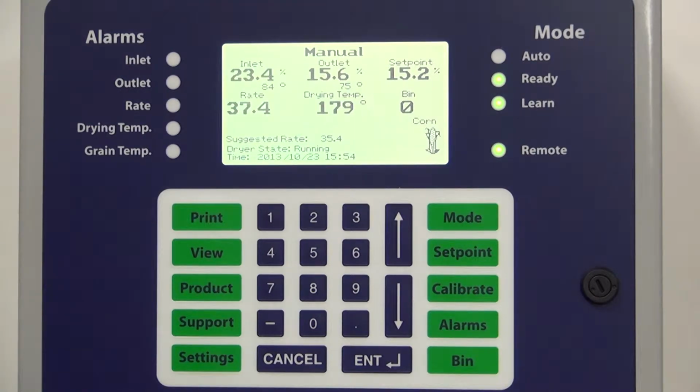Before we go into automatic, there's a couple of points. You'll notice that the green light is on next to learn. That's usually the case when the Dryer Master is learning about your drying process, so that's on pretty much all the time. The other light we want to be aware of is the ready light. When the ready light goes green, that means the Dryer Master is confident in the information it's collected on your drying process that it can control the process. So before you go into automatic, the ready light has to be green. The other thing you should look at is the suggested rate that's on the screen, and that'll give you an idea of where the Dryer Master will start to run at if you switch into automatic.